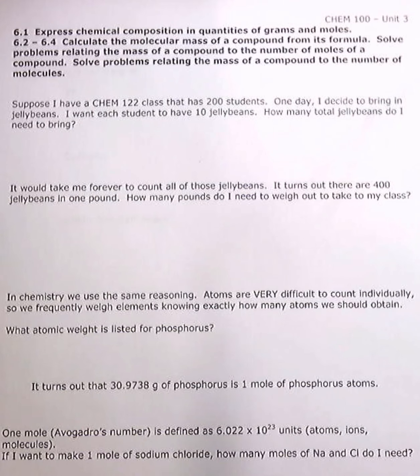All right, we're going to start Unit 3 now. And the first thing we're going to cover in Unit 3 will be learning about moles.